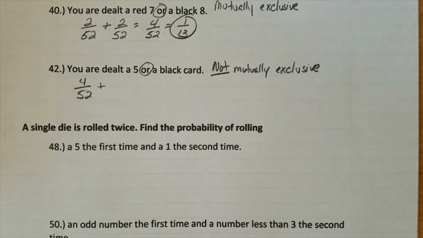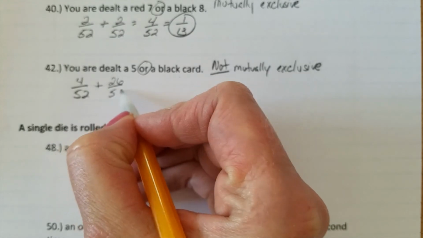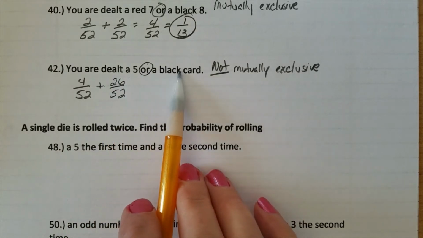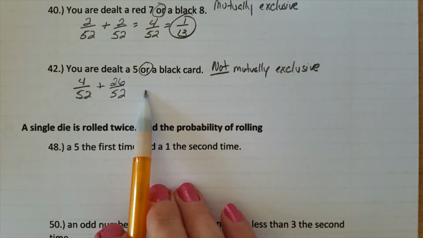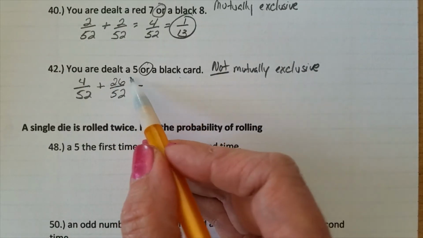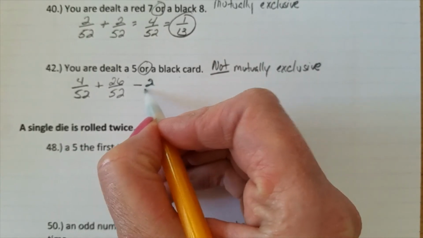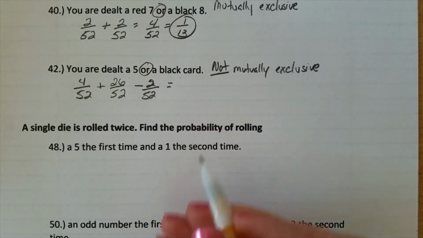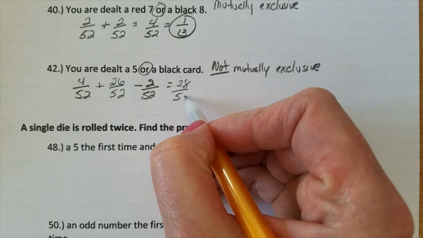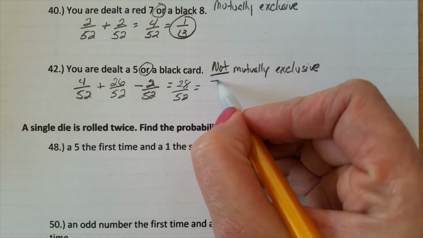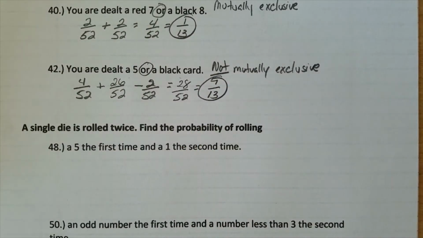plus black cards. Well, half the deck is black, so that's 26 out of 52 cards are black. But now we don't want to count the cards that are 5 and black twice, so we need to subtract them. There are going to be 2 cards that are black and a 5 in the deck. So that is going to give us, let's see, that is 28 out of 52. Again, we can divide numerator and denominator by 4. That is going to be 7 out of 13.